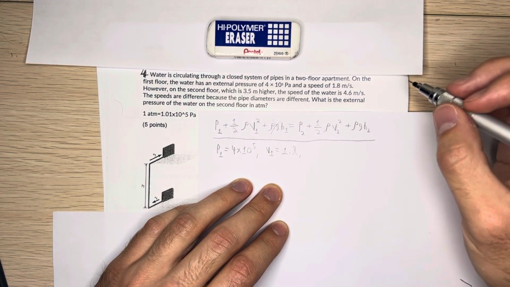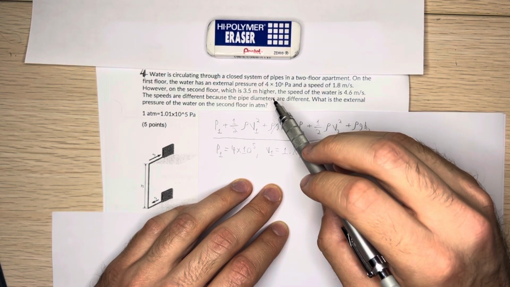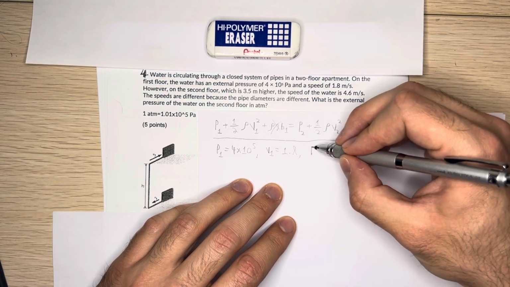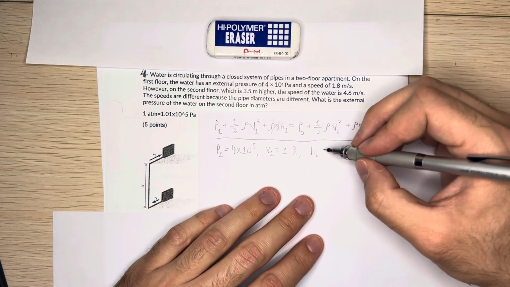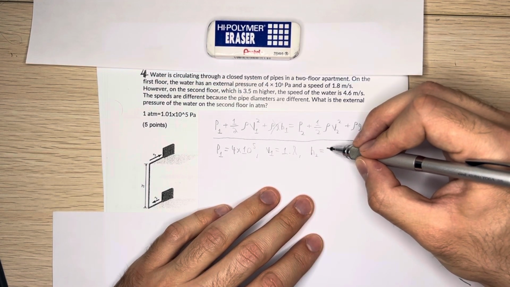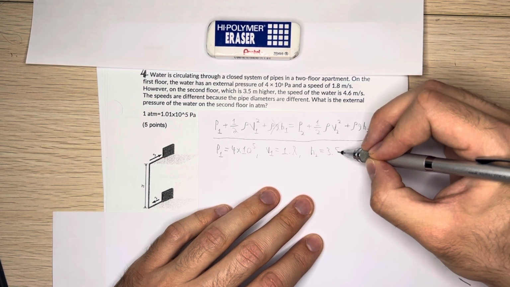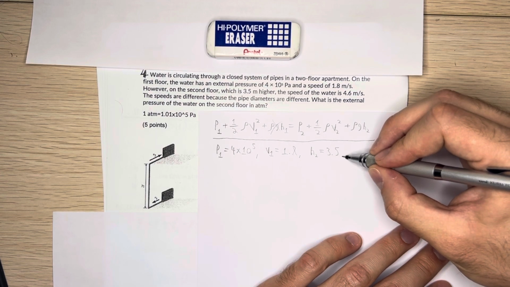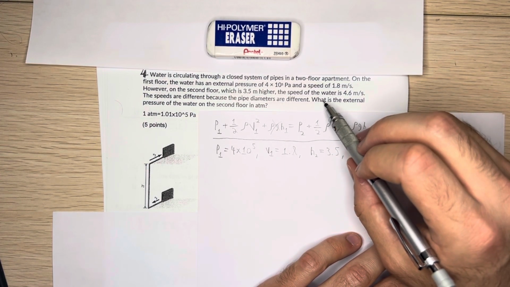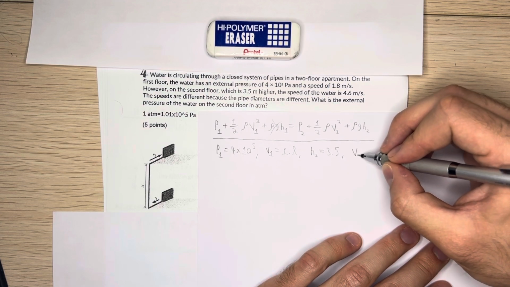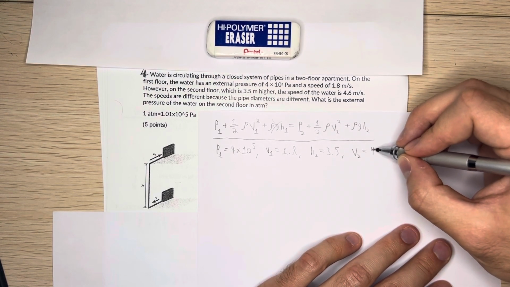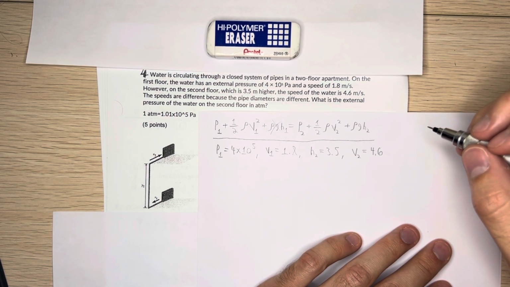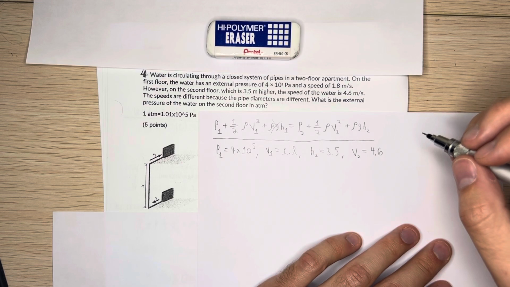And then it also gives us the height of the second floor, so we have height 2 is equal to 3.5. And we also have the velocity on the second floor, so V2 is equal to 4.6 there.